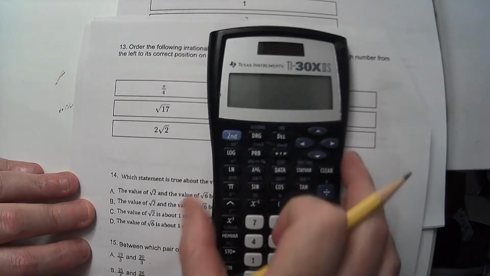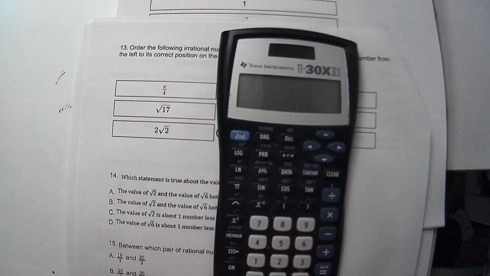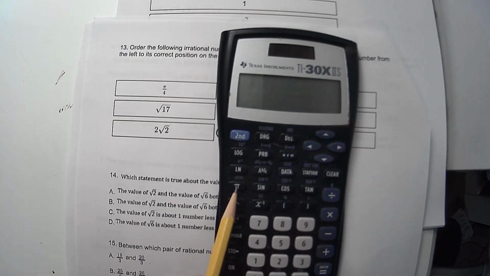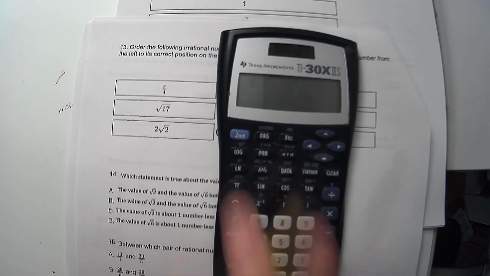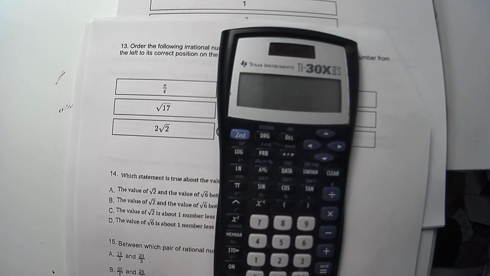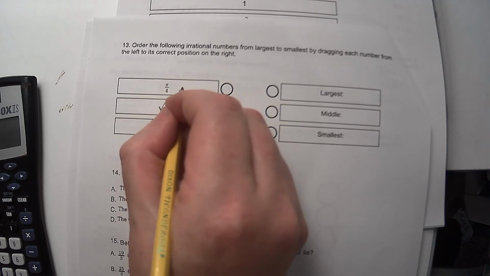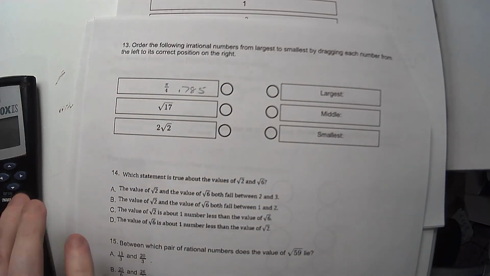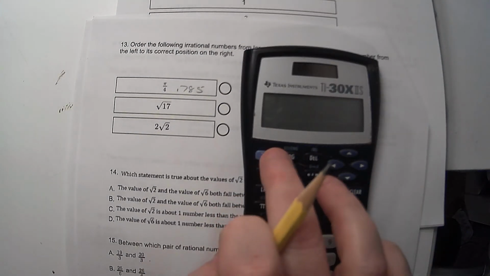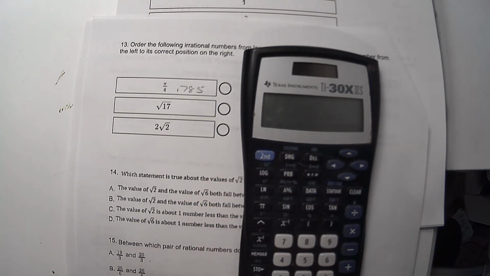Okay, so in this case we have to go through and actually work these out and figure out what we come up with as far as the number goes. One of the good things about the TI-30 calculator you're using is that you actually have a symbol for pi. So you don't have to approximate it at 3.14, you just hit the button. I'm going to hit pi and divide that by 4 and hit enter. When I do that, it comes out to be 0.785.